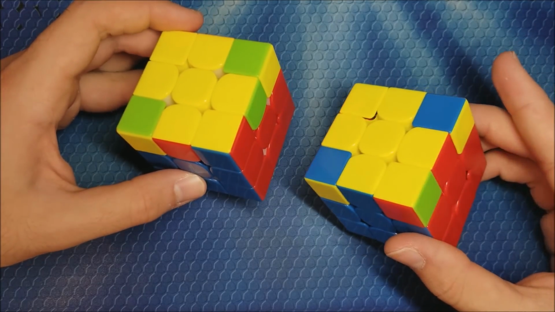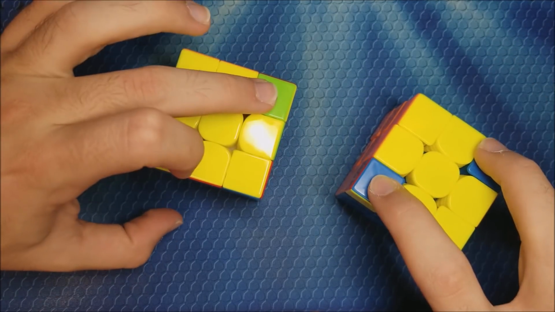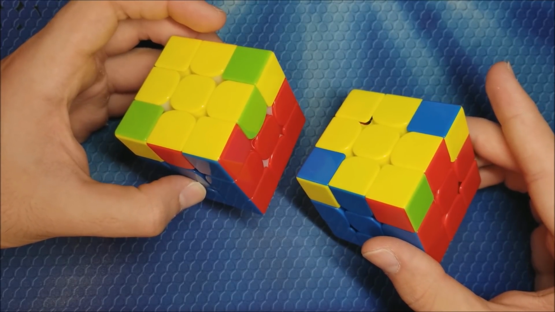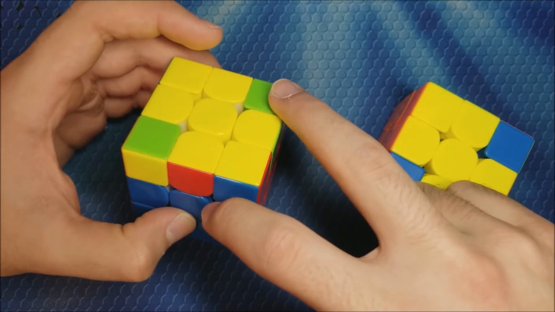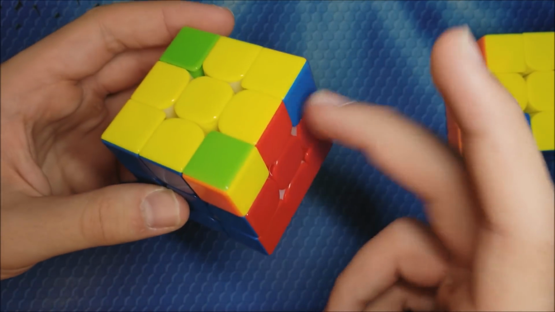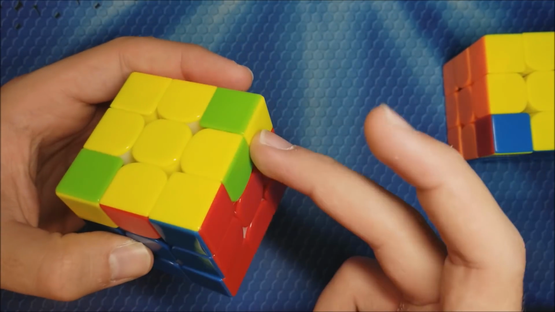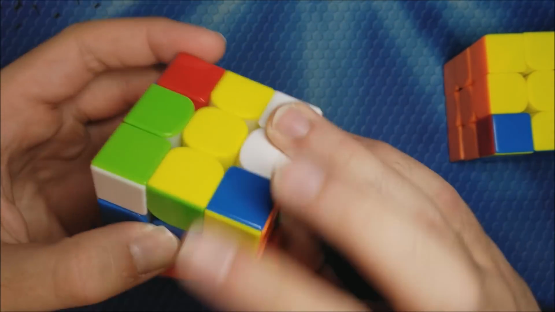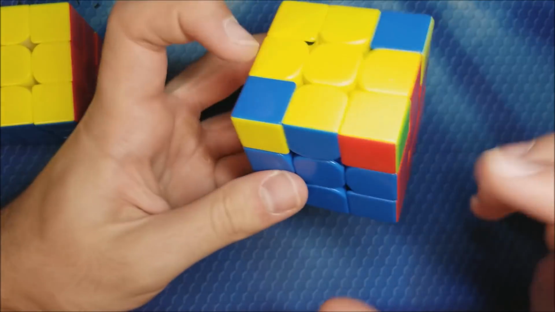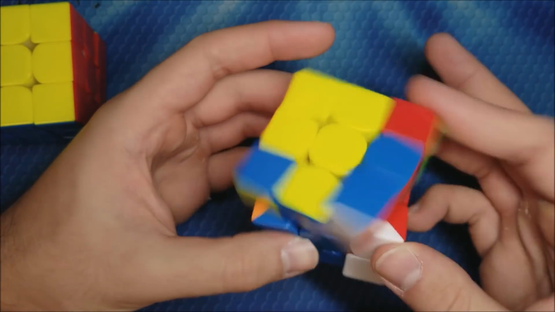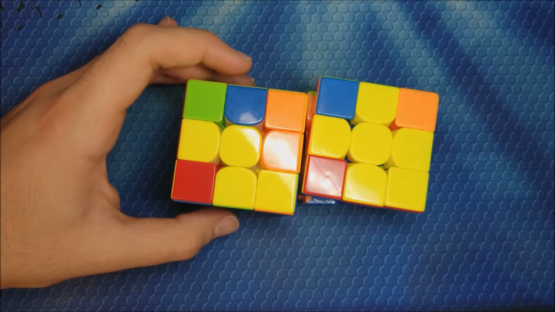This time it's pretty similar to the other one. These two, instead of being opposite, now they match, and now you just have to figure out which commutator it is, the RUD ones. So if these two are opposite, then you do U prime, U prime. So you always want to have the opposite sticker on the right for these cases. So if these two are opposite, you move that to the right and you do this commutator. And if this one's opposite, then you keep it there and you just do this one.